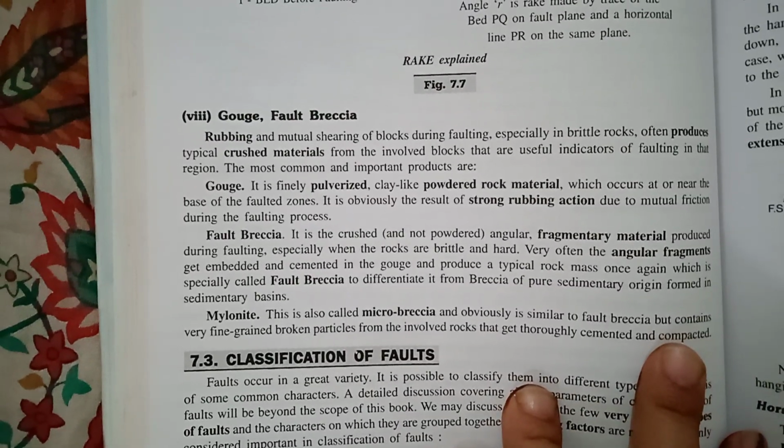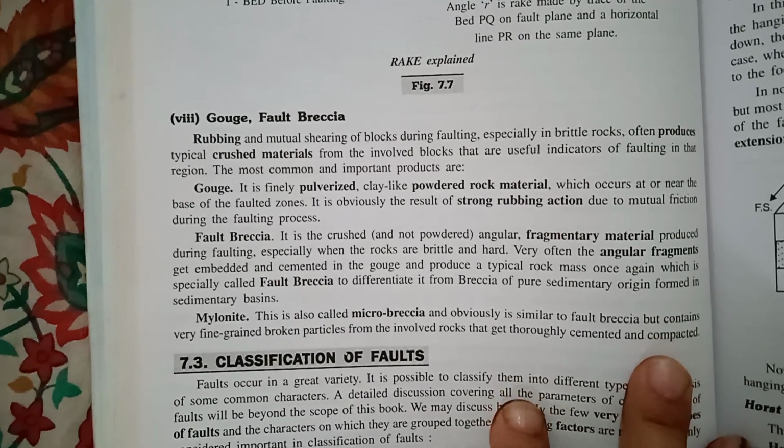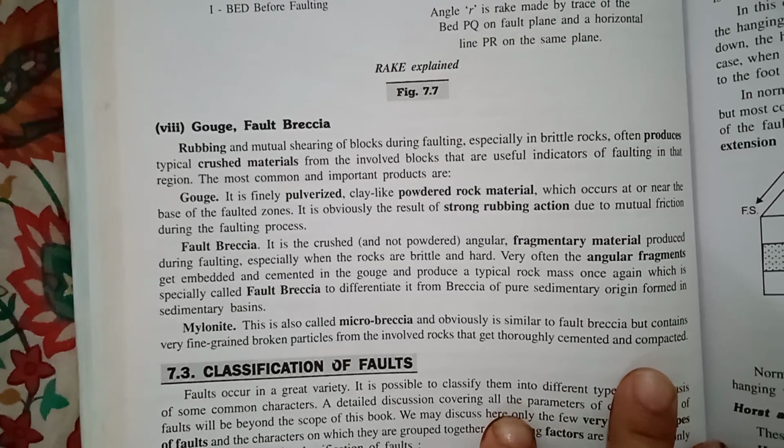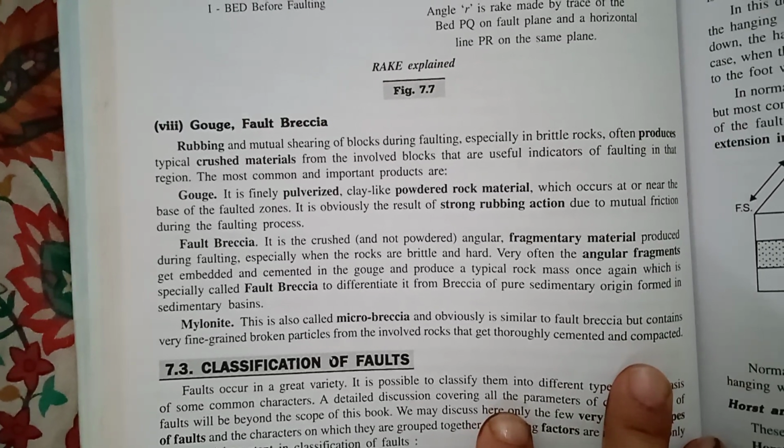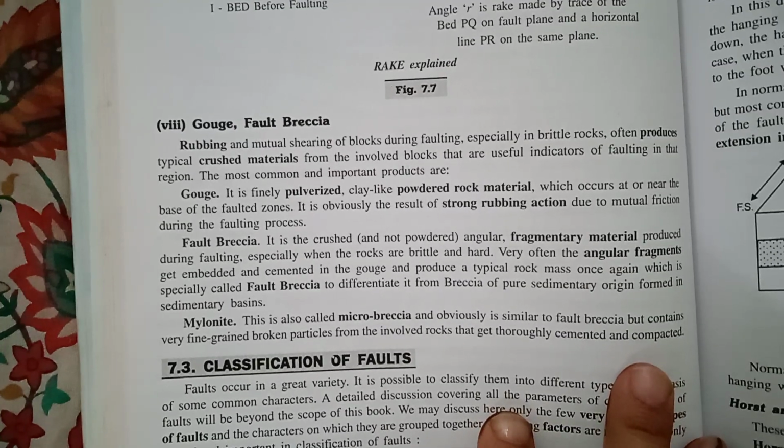It is finely pulverized, clay-like powdered rock material which occurs at or near the base of the fault zones. It is obviously the result of strong rubbing action due to mutual friction during the faulting process.